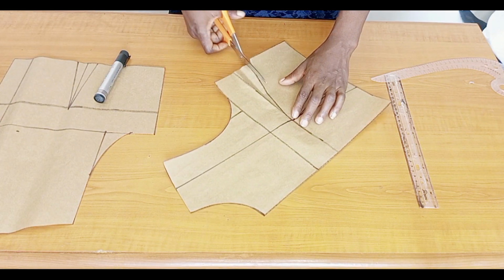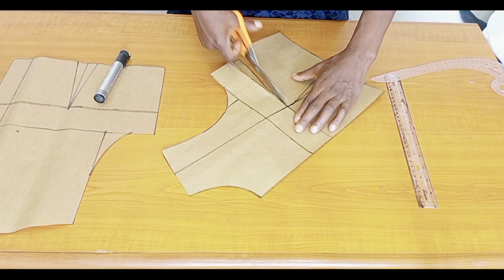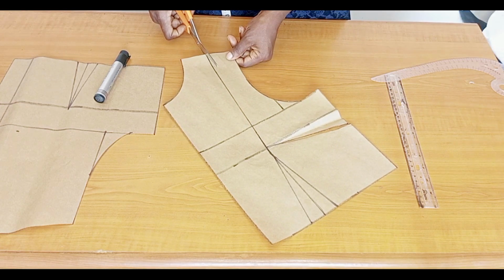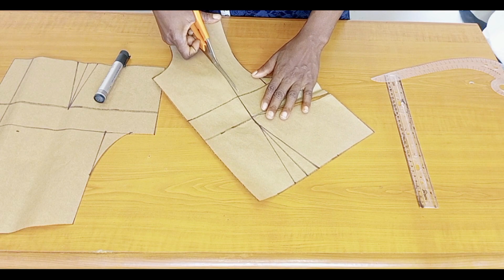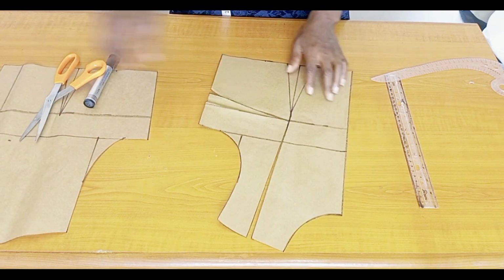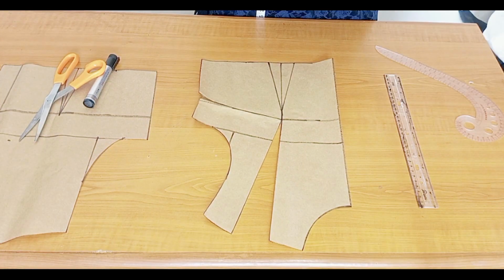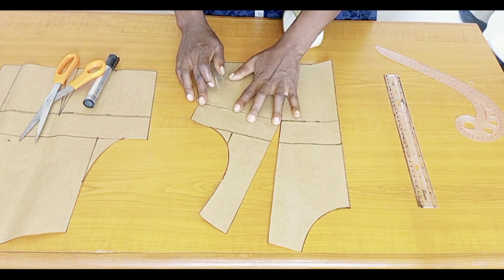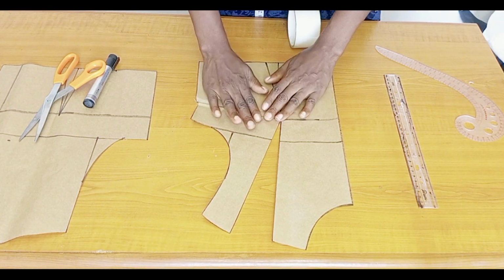And then I will open one of the dart's legs, cut it open just like this, okay? And then I'll open my shoulder just like this. So basically we are transferring the bust dart to the shoulder. That is what we are doing here, okay? So I'm going to close my bust dart just like this. As you can see, the moment I close it, the shoulder opens, okay? So the dart is transferred to the shoulder.